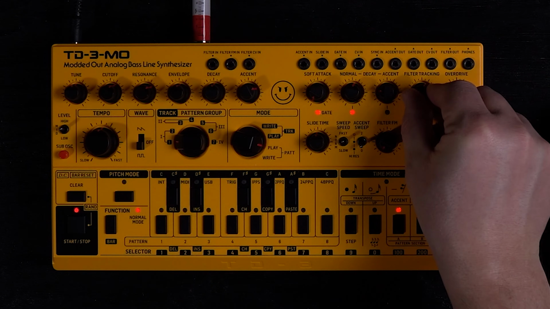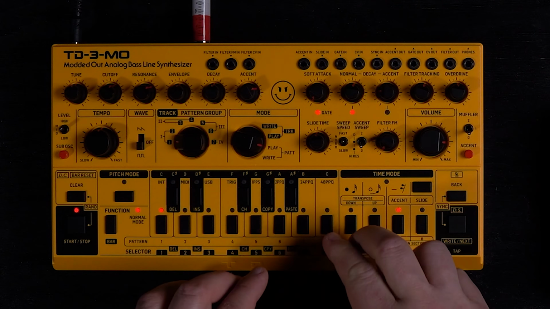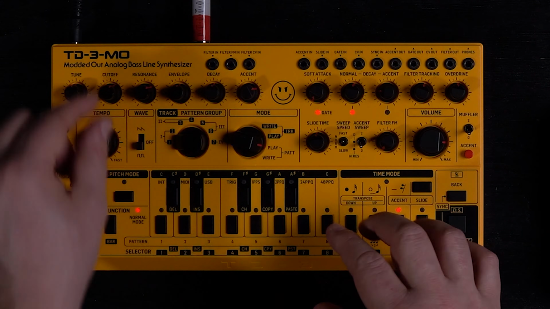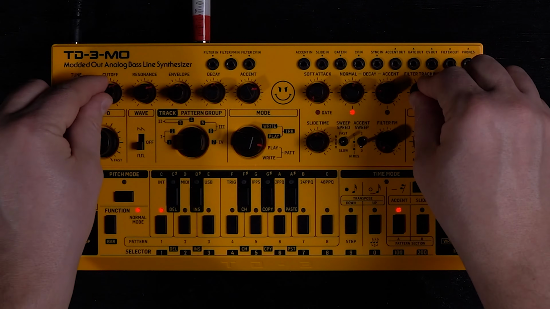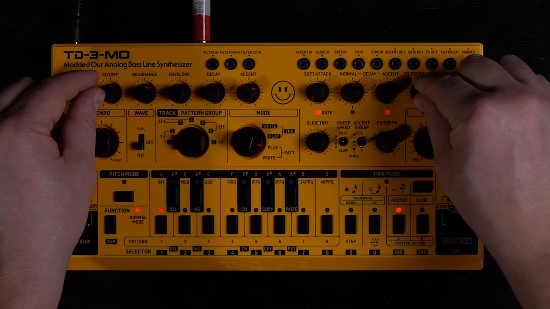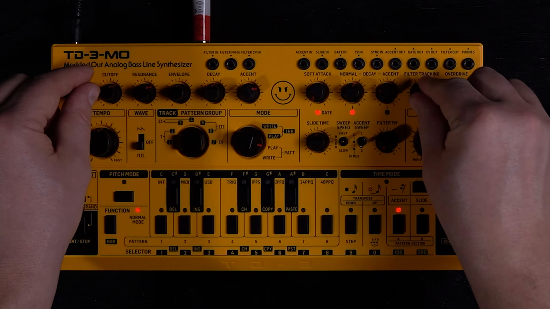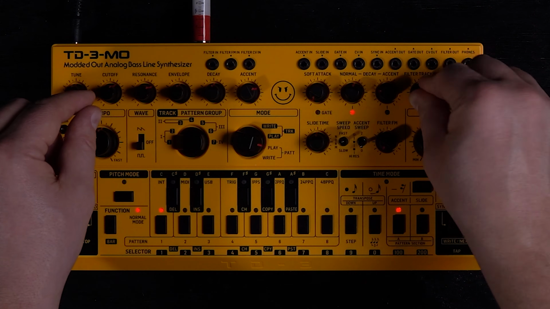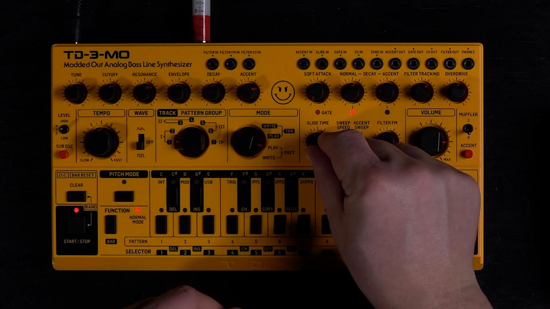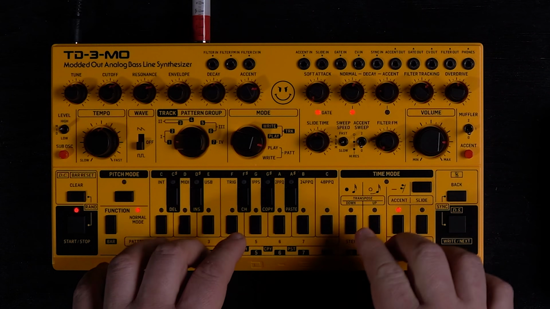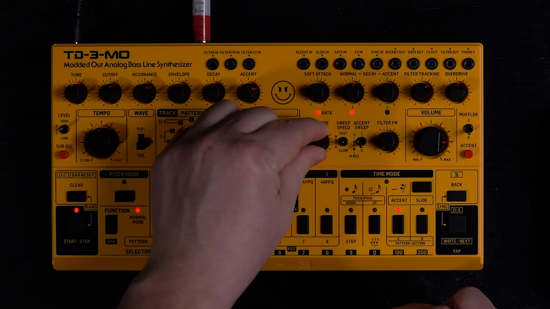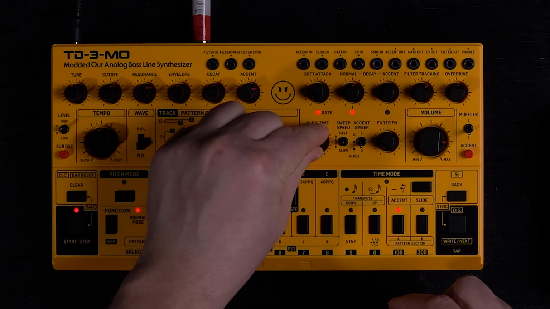They also added a filter tracking, which opens the filter higher for high notes, so it's more musical. That adds another layer of organicness. And you can change the slide time. You cannot hear this well in this pattern, but if you get a lot of slides, you could make them short and long. That's really cool.